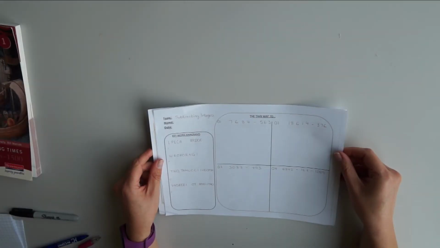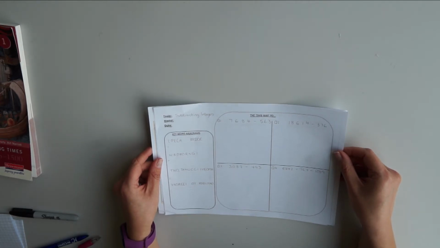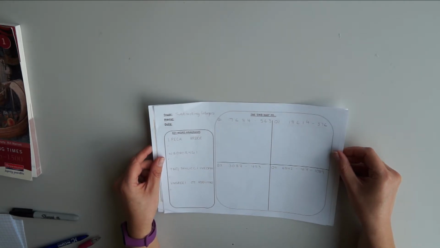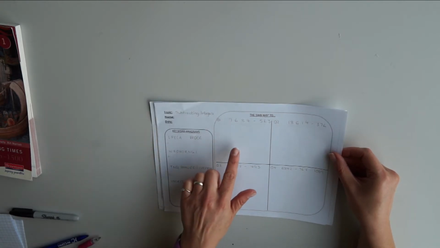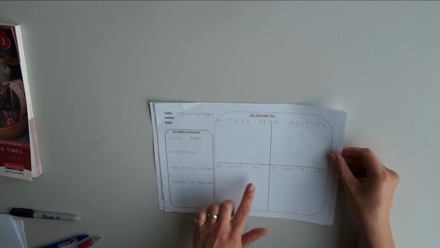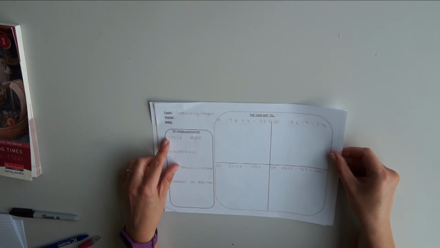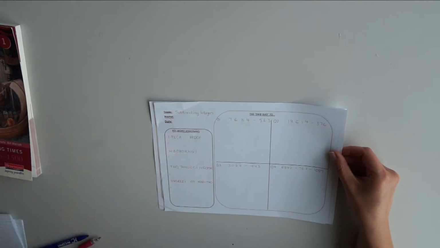So I'm going to show you the SWB way to subtract integers. You should have in front of you a copy of the subtracting integers activity sheet. What you're going to do is write into these boxes the correct method, the SWB way to subtract each of these integer questions. So let's look at the first one.